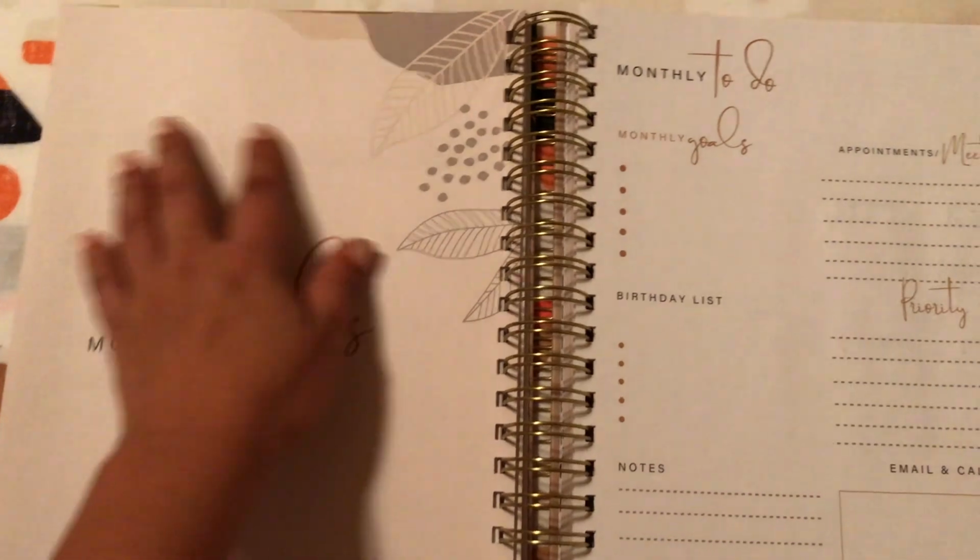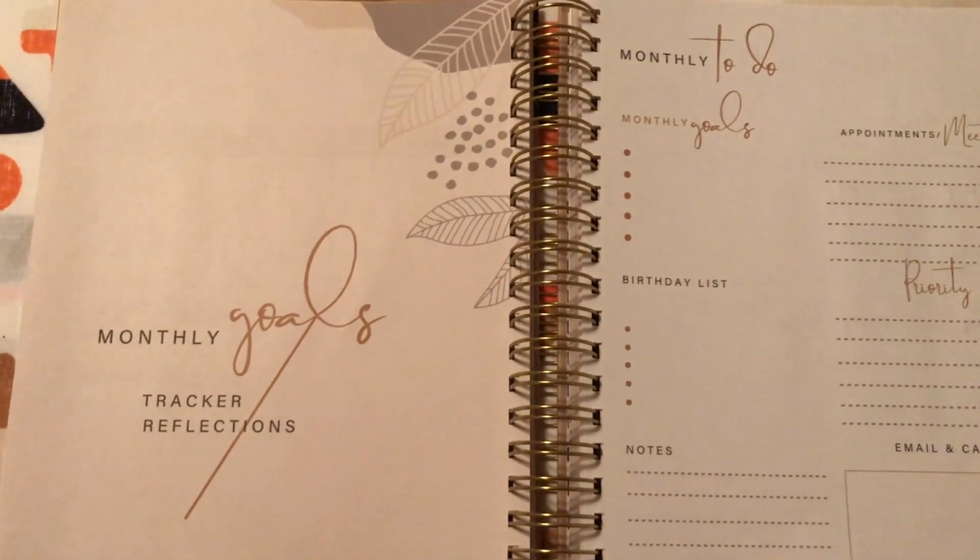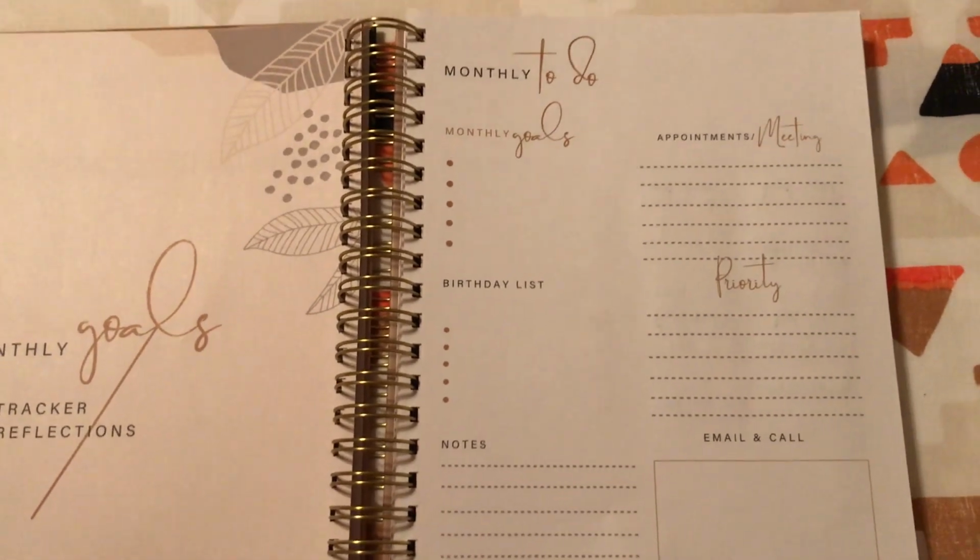We already went through the planning stages, but here, right before we get to the week that we already did, is our monthly goals, our tracker, and reflection. I like that it's just straight to the point here.